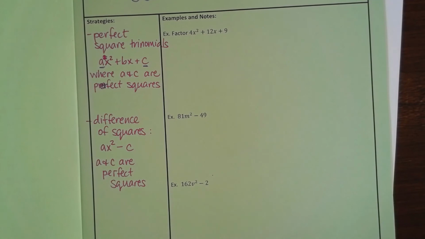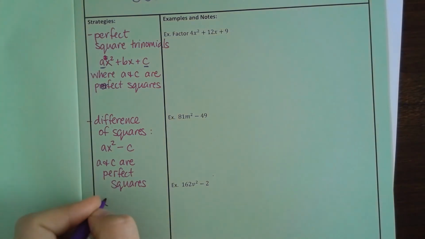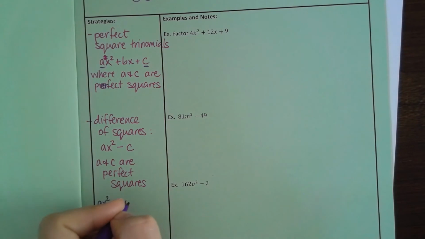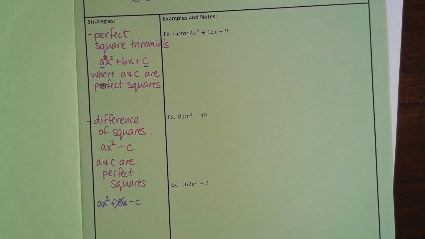Now our second kind of quadratic that we can use perfect squares to factor is called a difference of squares. I hope you remember that a difference is the answer to subtraction, so this implies that there's going to be subtraction involved, and that's exactly what we have. We have ax squared minus c, and there's no b term here, right? There is a b term, it just has a value of 0, so we don't write it. We don't write terms that have a coefficient of 0 on them. But a and c are perfect squares, which means that we can factor these.